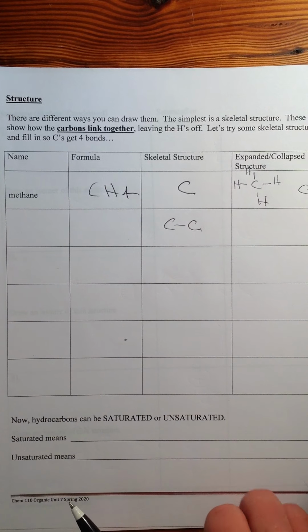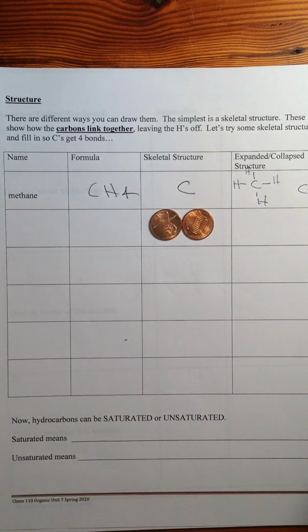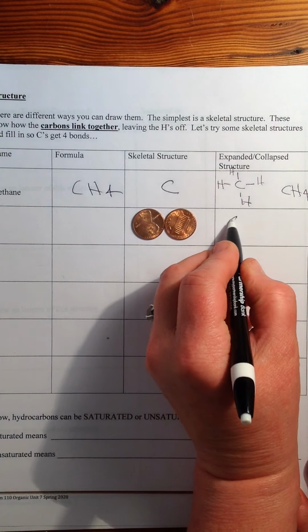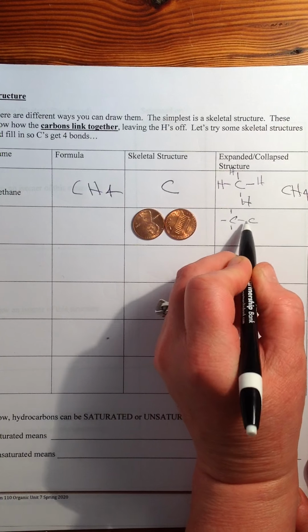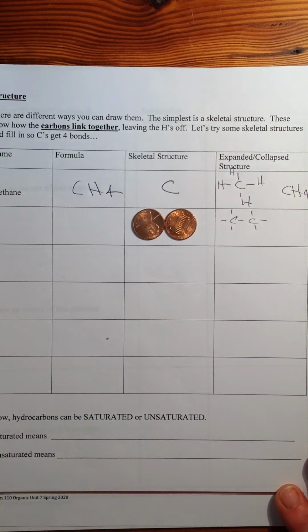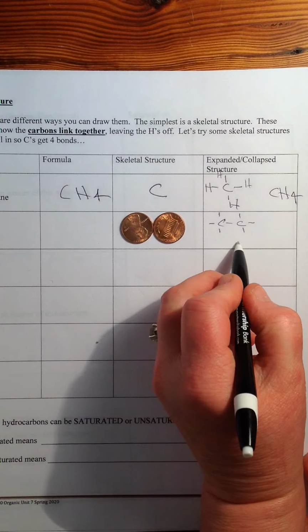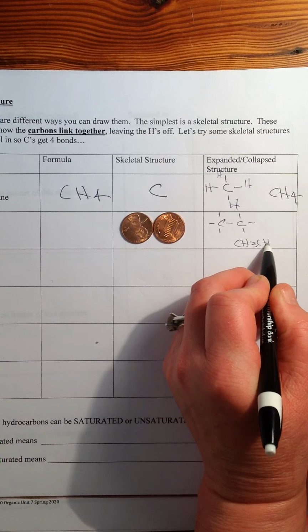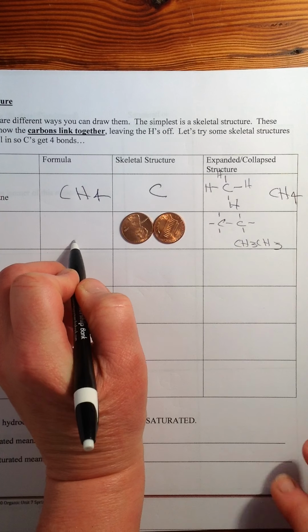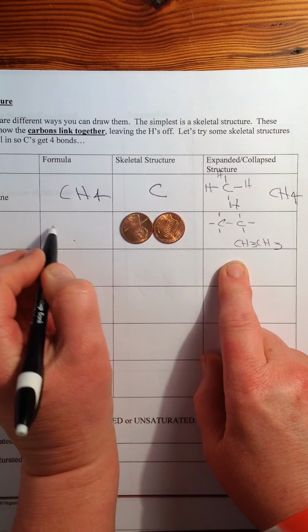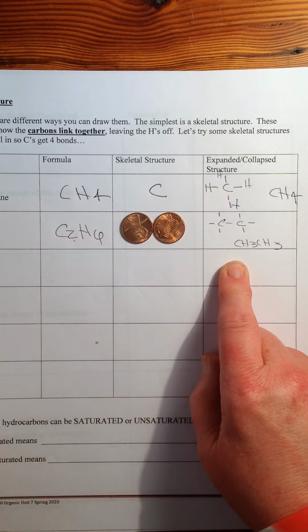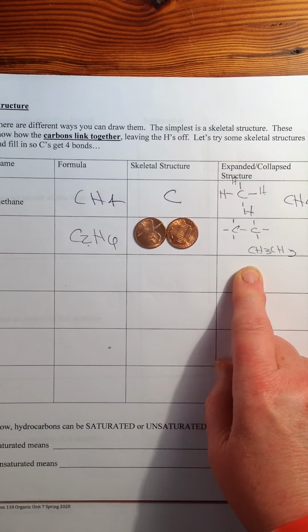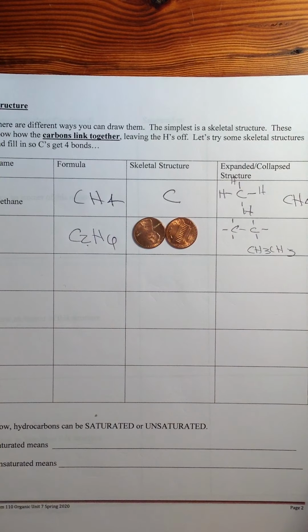2 carbons, going to link together like that. My expanded structure, I have to put 1, 2, 3, 4, 5, 6. So I have CH3, CH3, and my formula means I'm going to tally everything: C2H6. I'm going to come back to the names in just a minute.